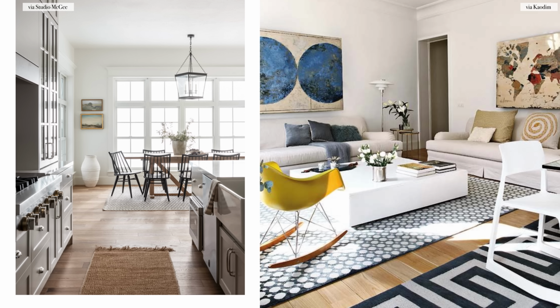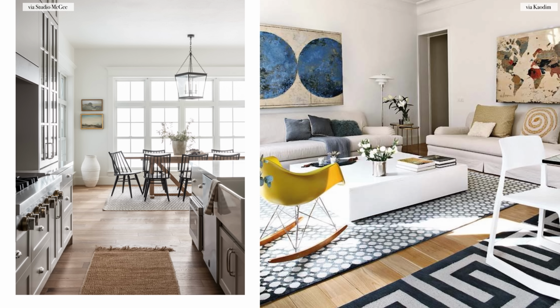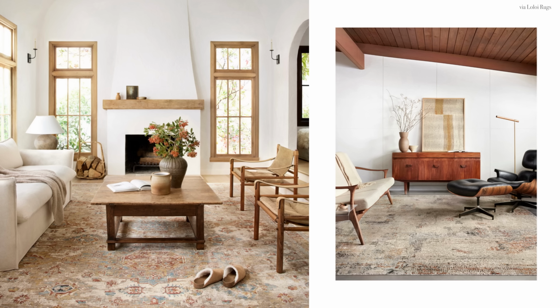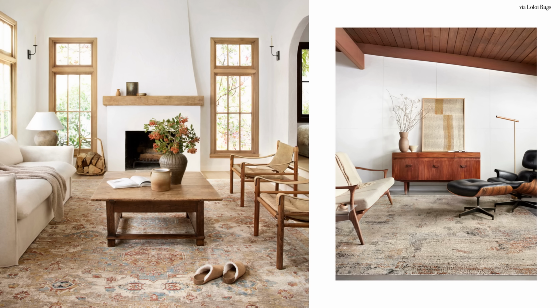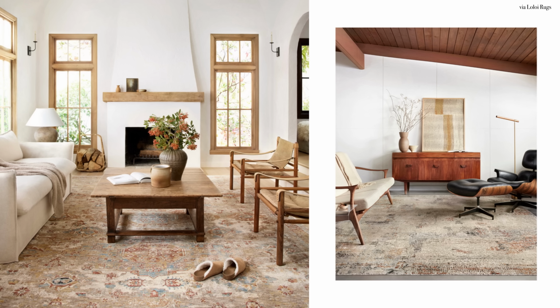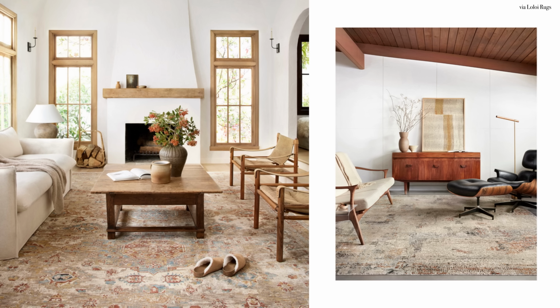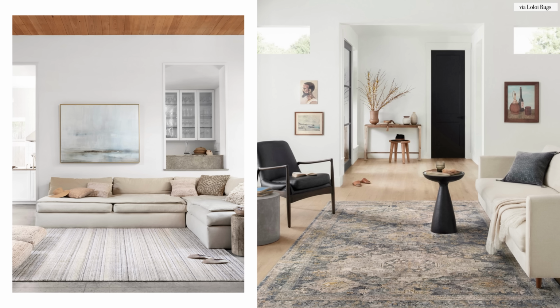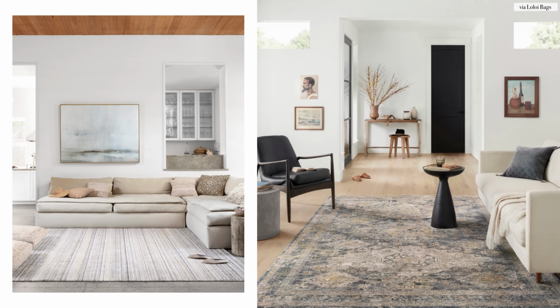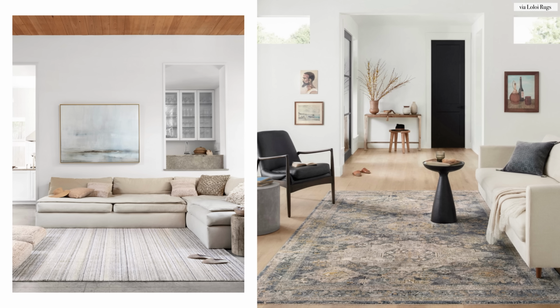If you have a warm palette, think soft sunset hues without going too saturated. Earth tones, desert hues, dusty pinks, golds, burnt oranges, and soft reds are perfect for this palette. If you have a cool palette, grays, blues, and greens can be super calming and relaxing.